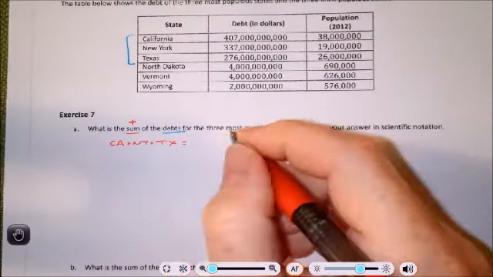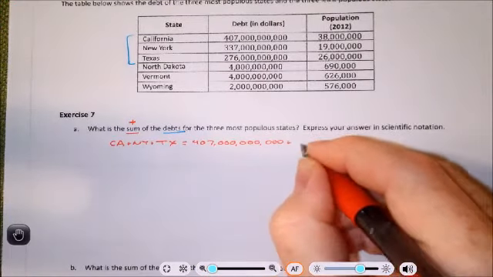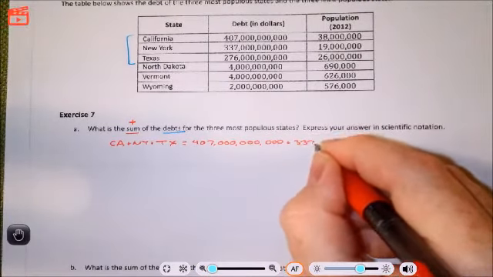Already, you can see that there is a lot of writing involved when we are not using scientific notation, because I have to write all these numbers out. That took a while.